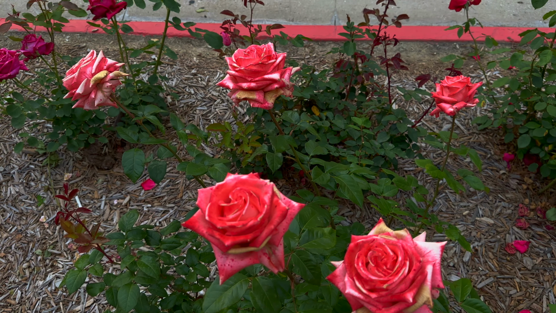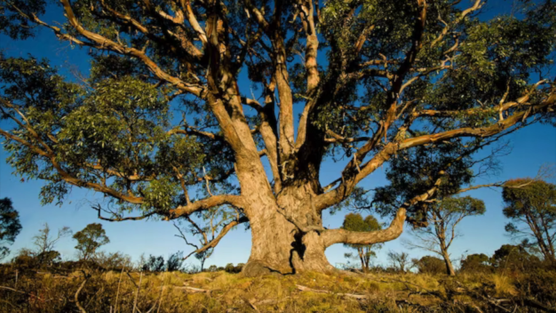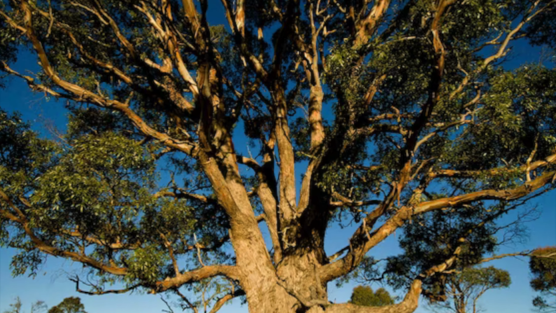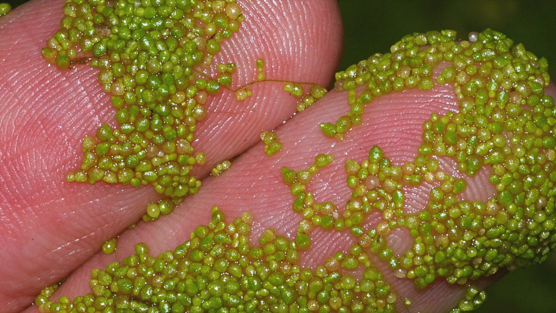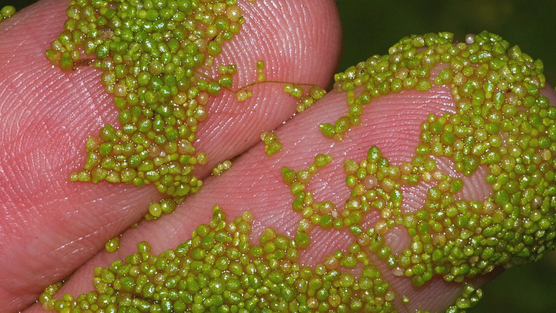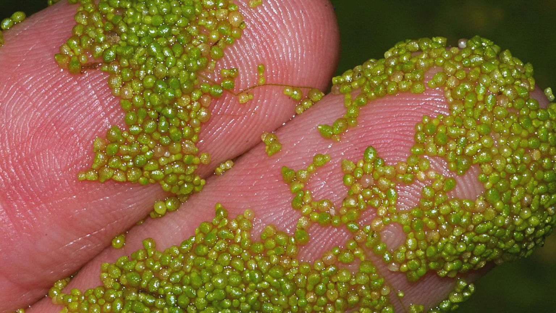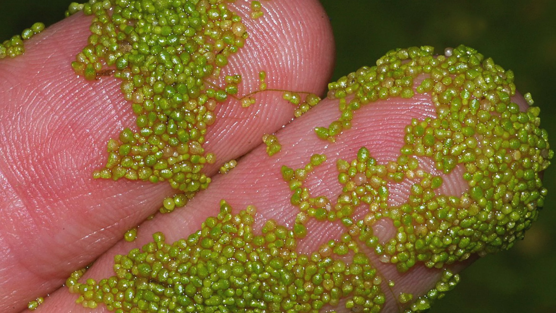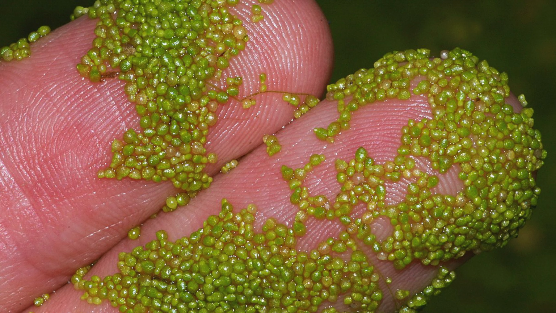Among all the angiosperms, the Australian eucalyptus happens to be the tallest angiosperm, growing up to 110 meters in height. The wolffia, on the other hand, is the smallest angiosperm, which is less than 2 millimeters in measurement. It is a genus of 9 to 10 species, which include the smallest flowering plants on Earth.